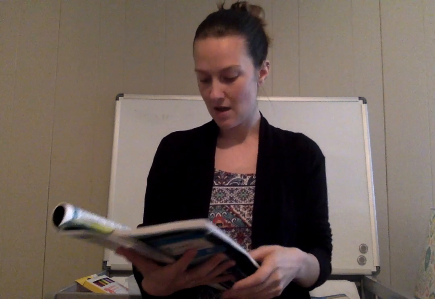A good example would be if I was reading the story The Ugly Duckling. The words are going to tell me that he was different from everybody else, but the pictures are going to give me more details, and they're going to help me understand those words and how he was different, okay? So our pictures are just going to give us more details about the words.